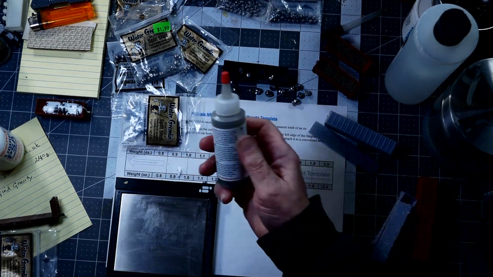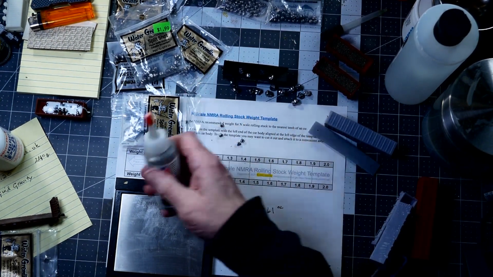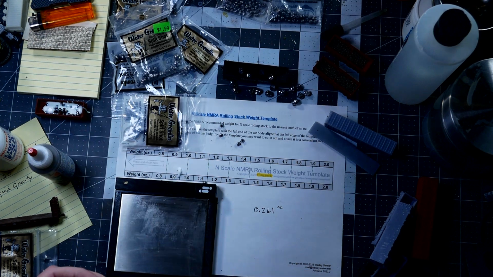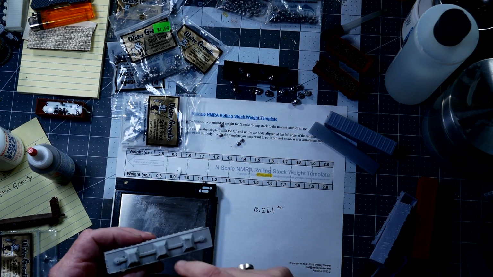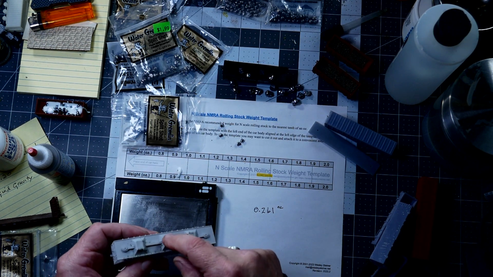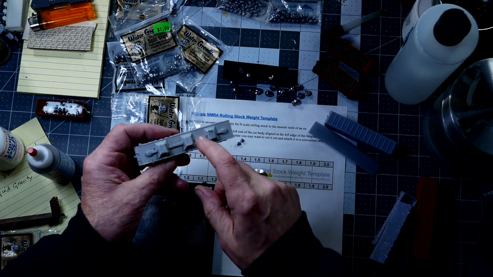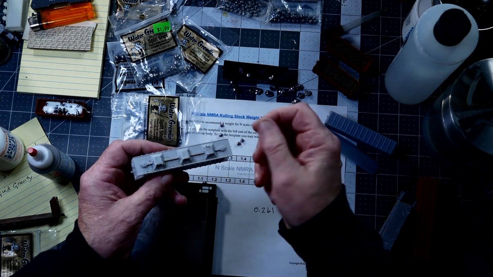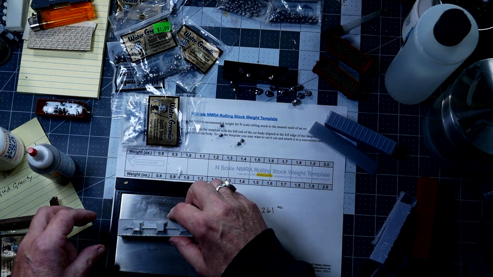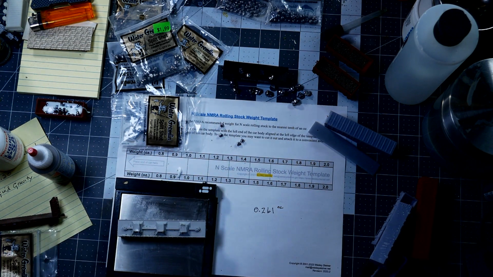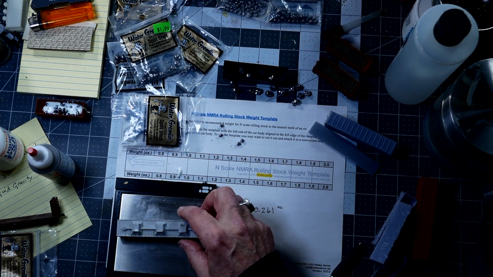either use the little liquid gravity or the tiniest of tiniest fishing weights. I drill a hole in the bottom of the rolling stock, and then I pour it in. I put it on the scale. This one weighs 0.4 of an ounce, so it needs another almost 0.6 to be the right weight.